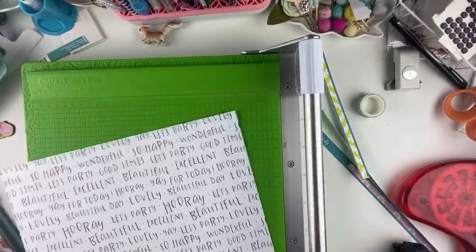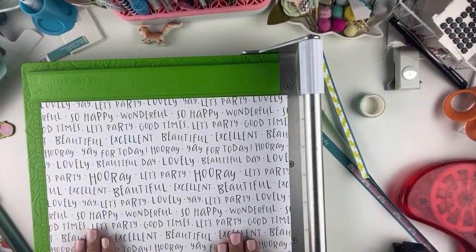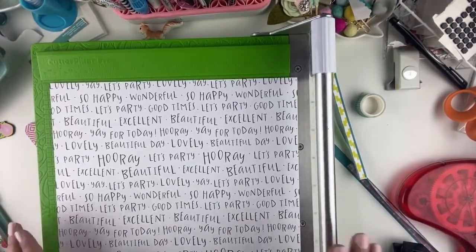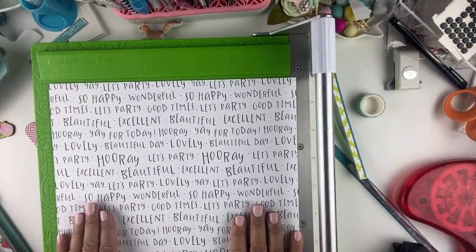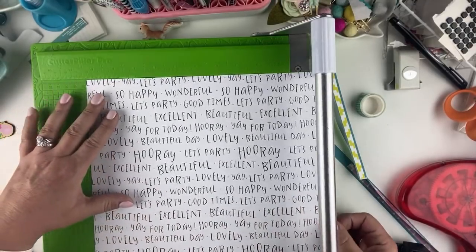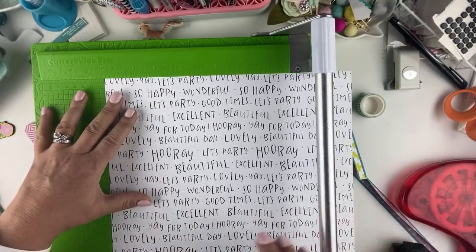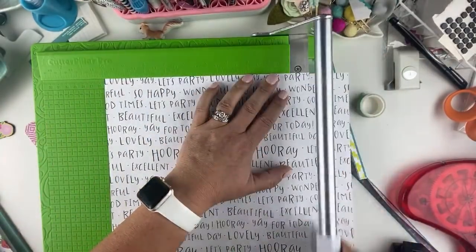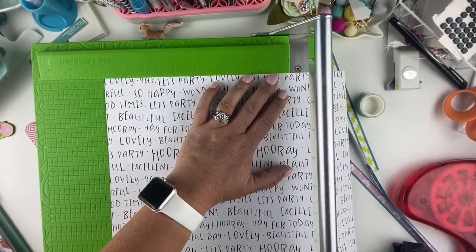All right, so this piece of paper, I need to trim it. It is 12 by 12 right now. I need to trim it to 12 by 10. So I'm going to come in and trim it right here. Okay, so I want it to be 10 inches wide by 12 inches tall.